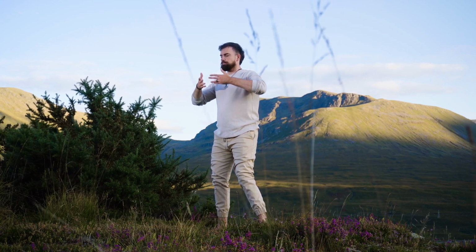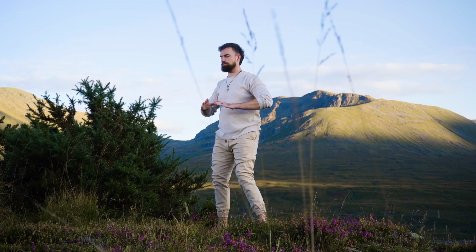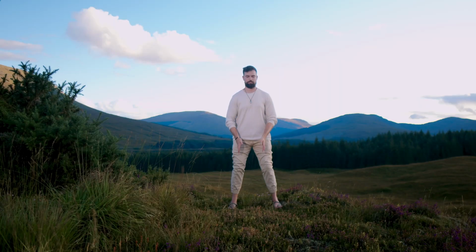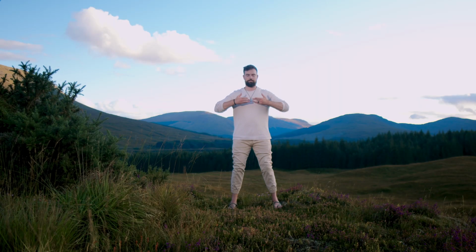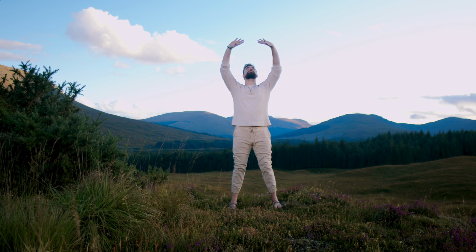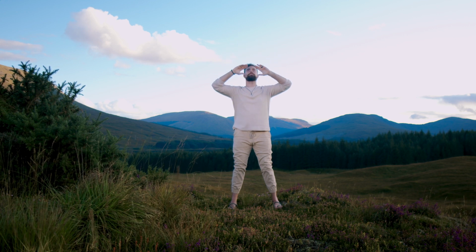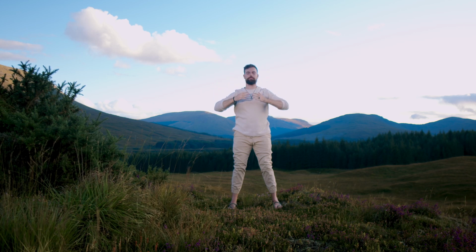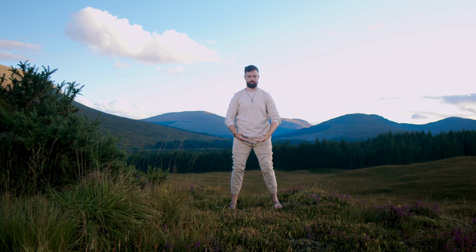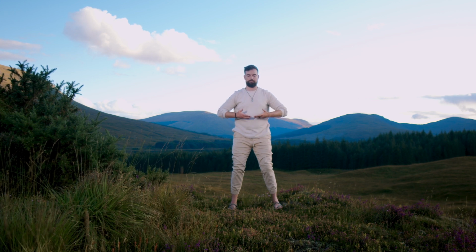Now inhale just up to the chest. And exhale, press down. Just a nice refreshing breath. And we'll repeat this sequence. Inhale, drawing up, pressing overhead. Pausing the breath. Exhale down. Pausing the breath. Inhale up.